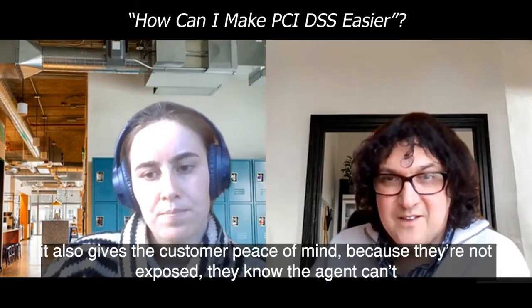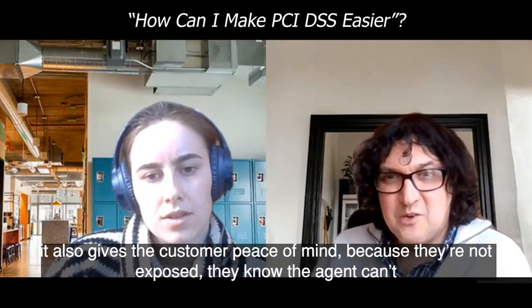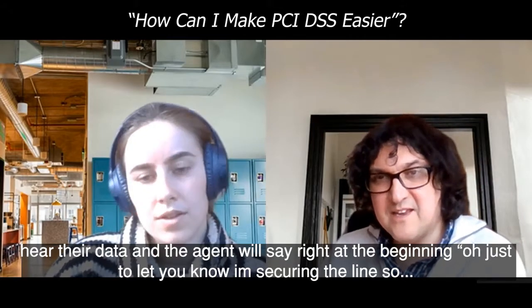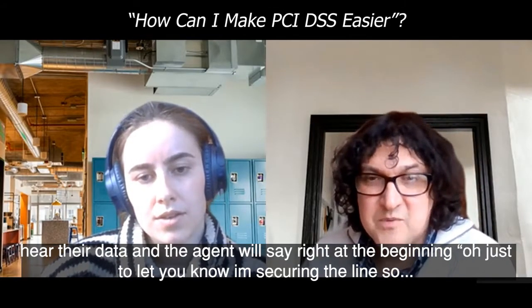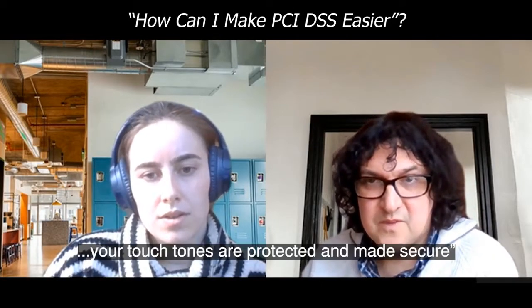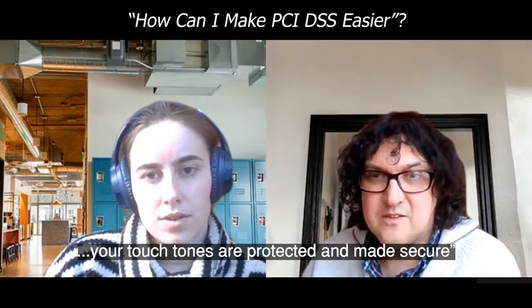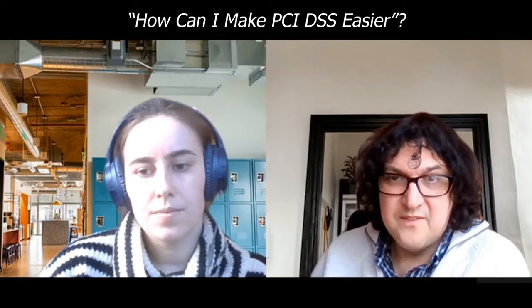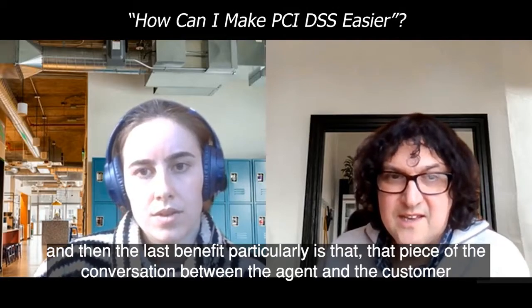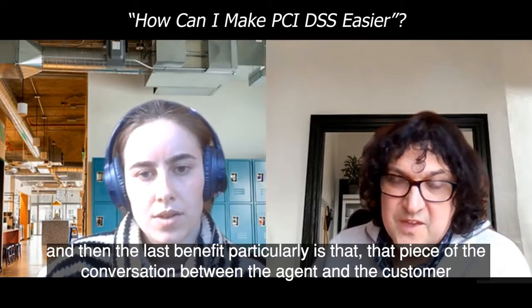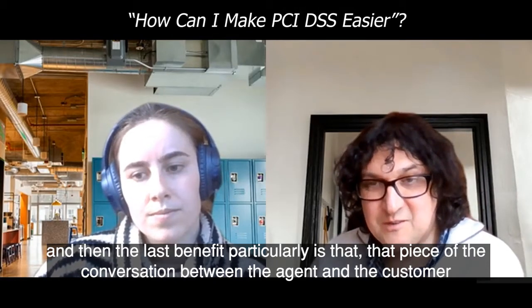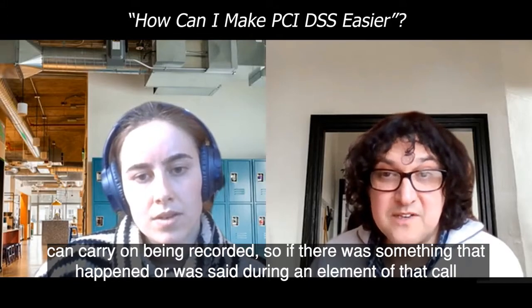Yes. It also gives the customer secure peace of mind, because they know the agent can't hear their data. And the agent will say right at the beginning, just to let you know, I'm securing the line so your touch tone tones are protected and made secure. And then the last benefit particularly is that that piece of the conversation between the agent and the customer can carry on being recorded.